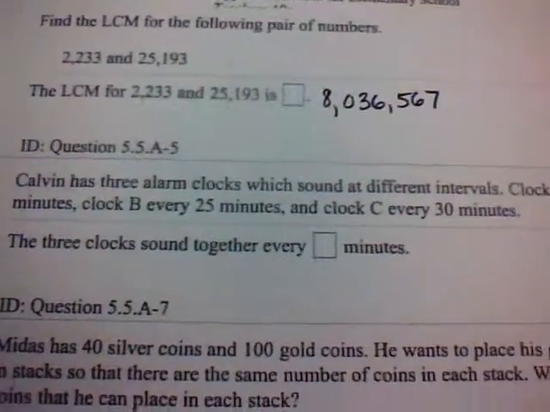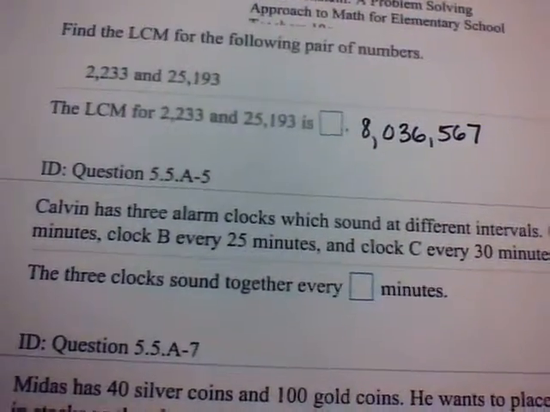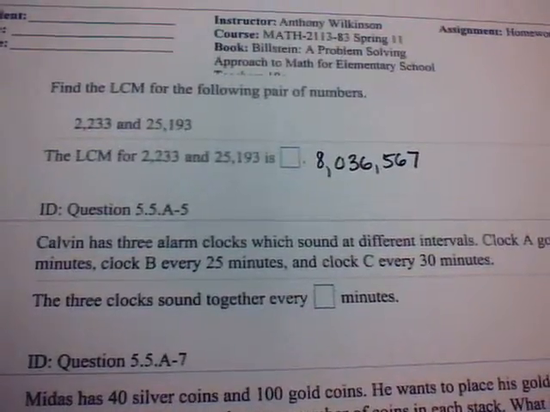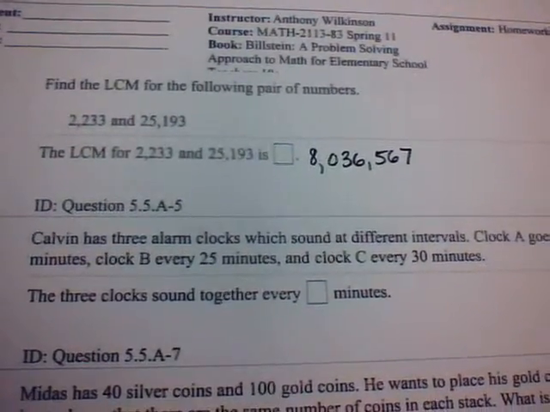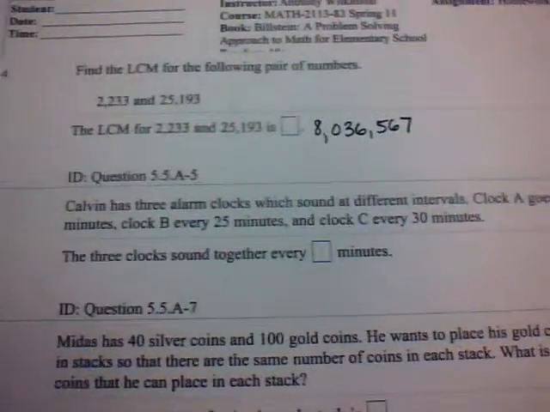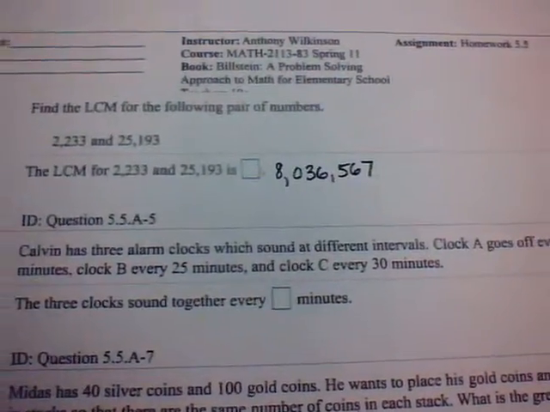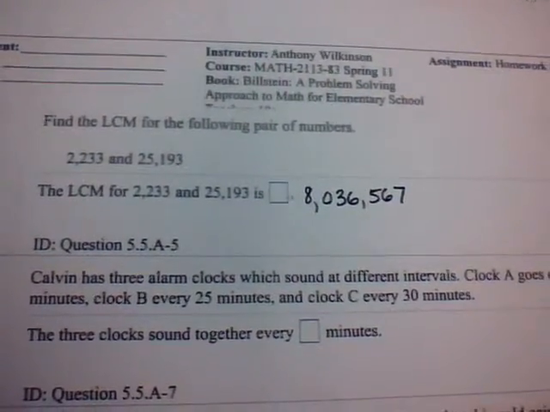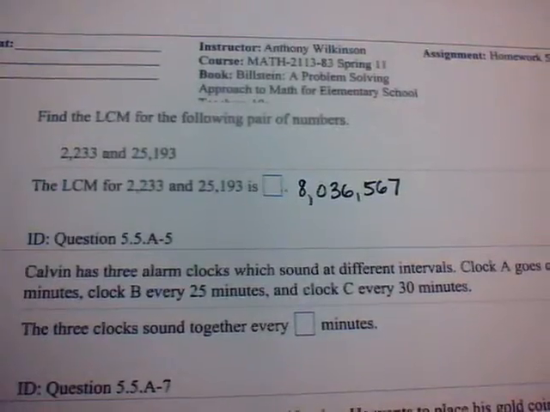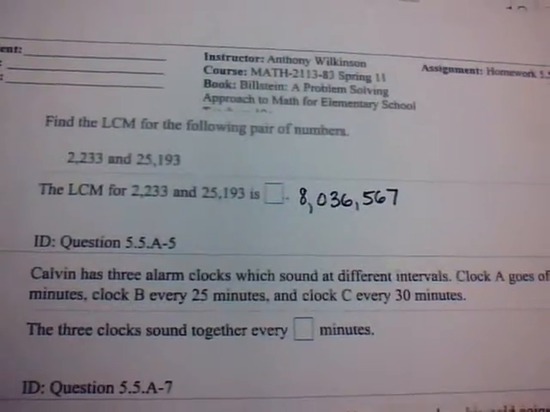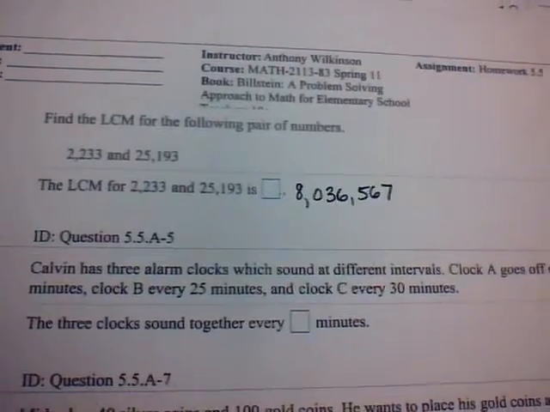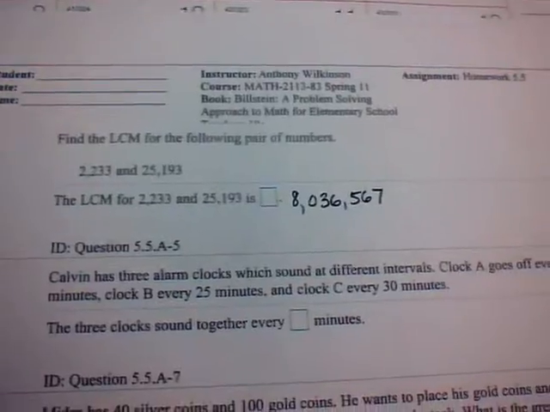And now here's some word problems that deal with least common multiple and greatest common divisor. Calvin has 3 alarm clocks which sound at different intervals. Clock A goes off every 20 minutes, clock B every 25 minutes, and clock C every 30 minutes. Now, in this case here, the 3 clocks sound together every how many minutes? Okay, that means we need to find the least common multiple of 20, 25, and 30.